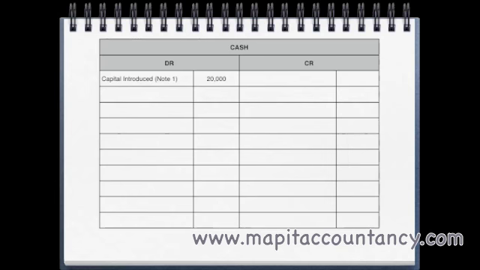However, we know that you cannot have a debit without a corresponding credit. And the credit was to capital introduced. So what we need to do is set up a ledger account for capital introduced, and we will post that transaction in there also. Our capital account then will look like this. Again, it's a ledger account, so we have the debits and the credits. And we said that the second bit of that transaction was to credit capital with capital introduced of 20,000.